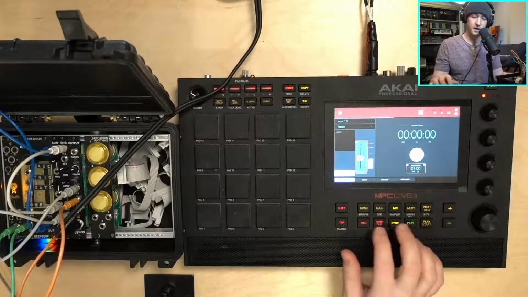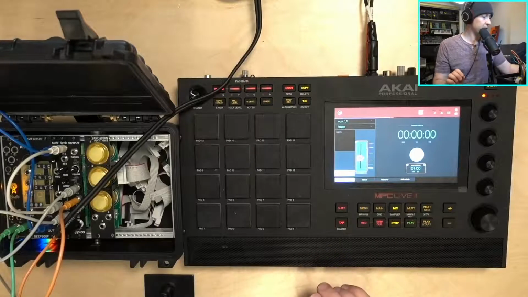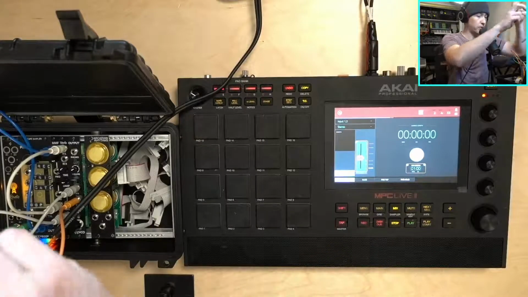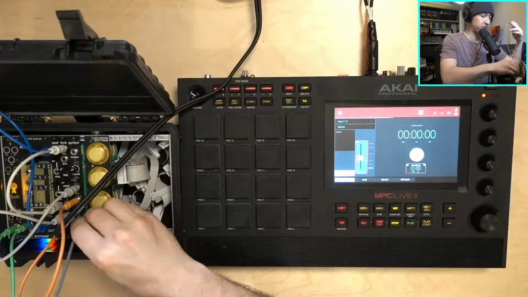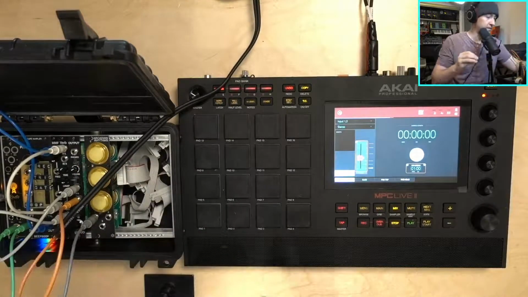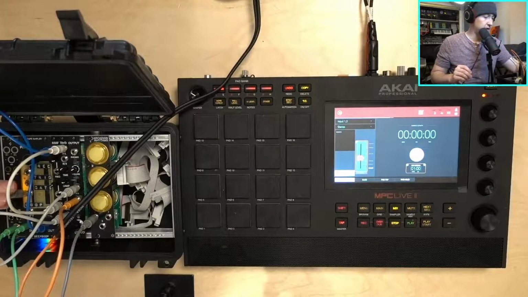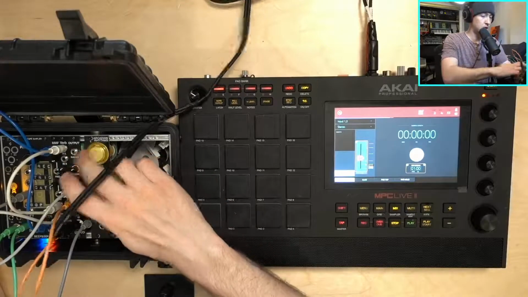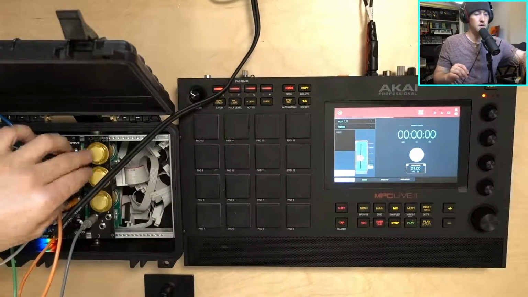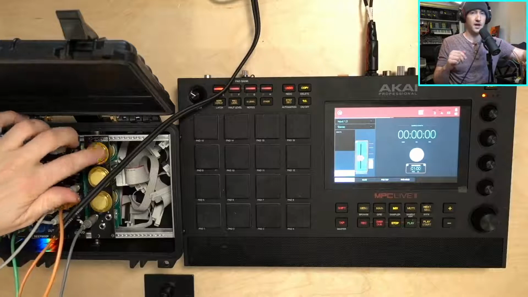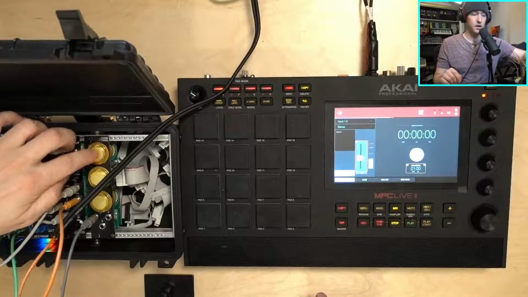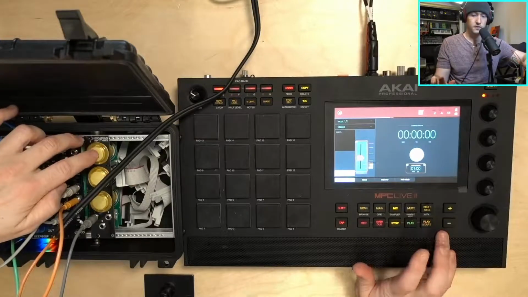Now for this, I'm going to do something a little different. I'm going to grab a Eurorack patch cable real quick, and I'm going to patch in from my Arcadian Rhythms unit here, and I'm going to plug this into the gate. So now I can kind of play this sample, right? You can kind of hear that. So let's play it.